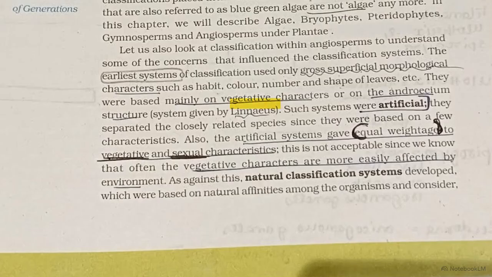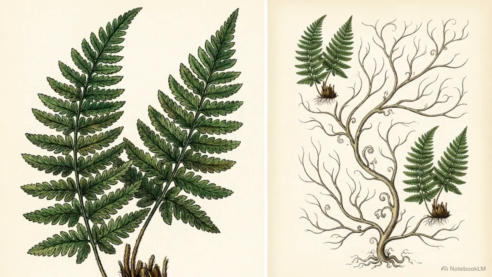Carl Linnaeus pioneered this surface-level approach through early artificial systems. These systems assumed all visible traits carried equal importance, giving the same weight to vegetative traits as to sexual characteristics, ignoring that vegetative traits are easily altered by environmental stress. Natural and phylogenetic systems eventually replaced this framework. Instead of grouping plants by appearance, scientists began tracing shared evolutionary ancestors.